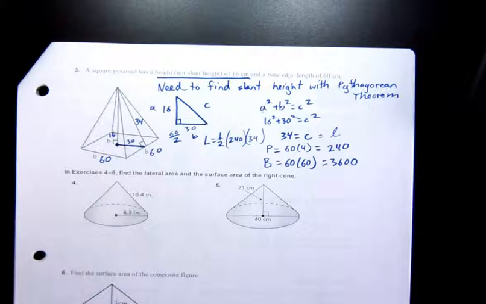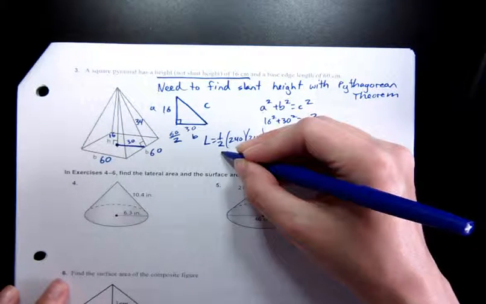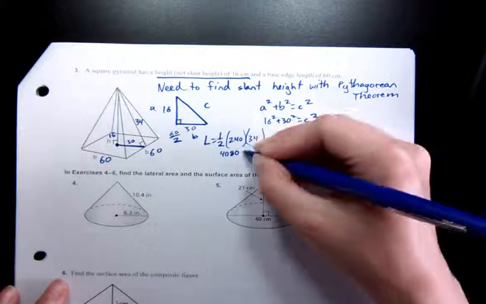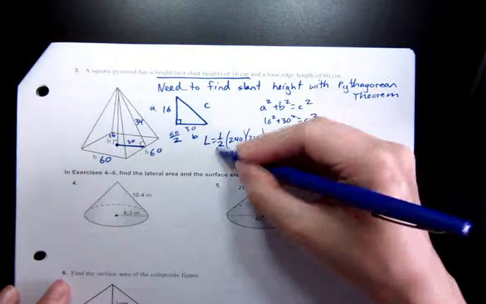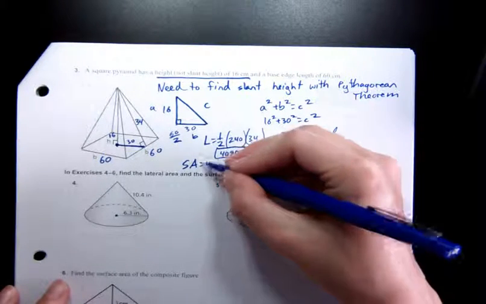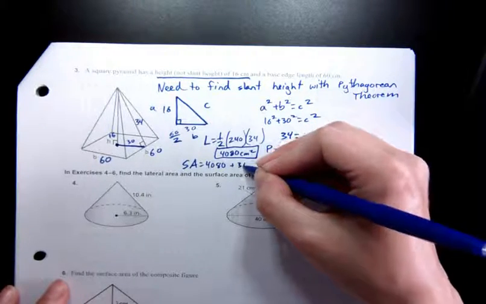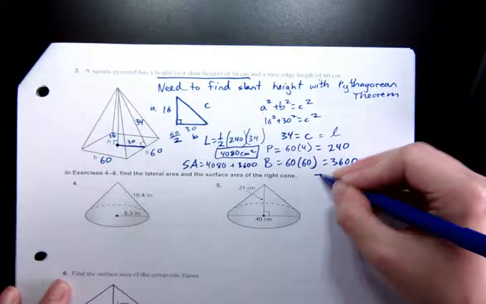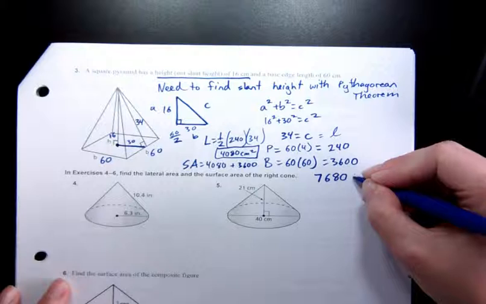Divide by 2. 4,080. And then surface area is the 4,080 plus 3,600, which comes out to what? 7,680.